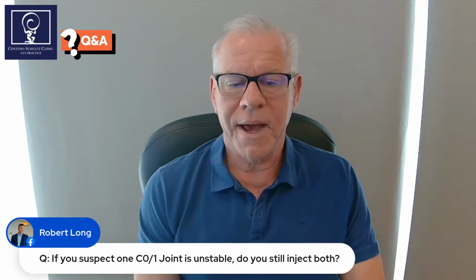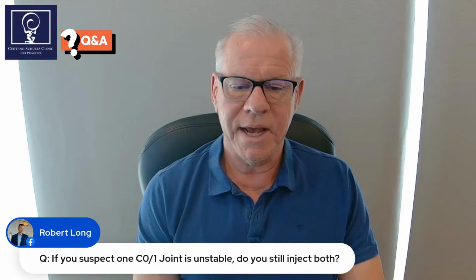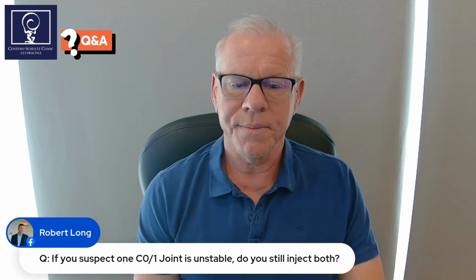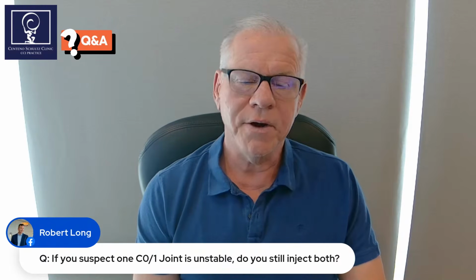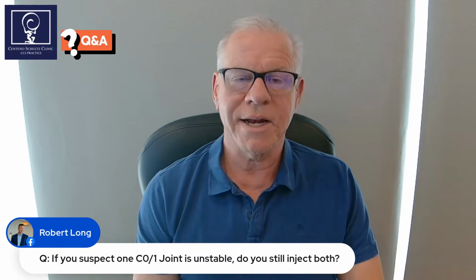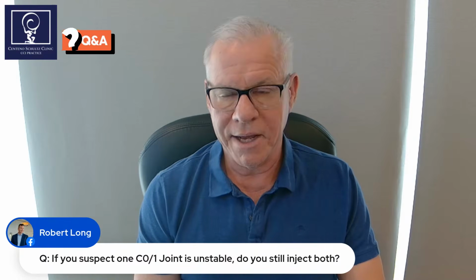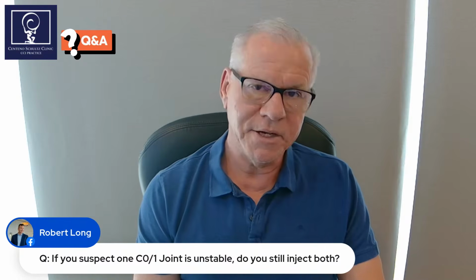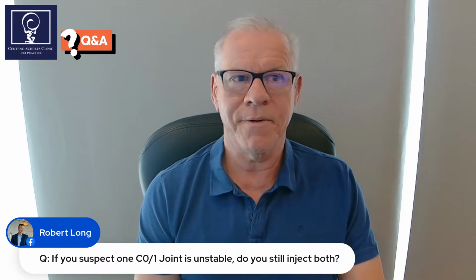Robert, if you suspect one C0-C1 joint is unstable, do you still inject both? Yeah, Robert, as far as the joint is concerned, we're injecting whichever one is symptomatic. So that's based on both a palpation exam and a pain referral analysis.